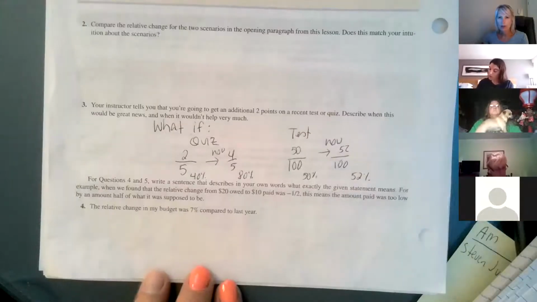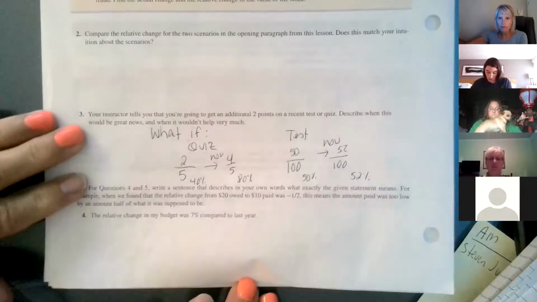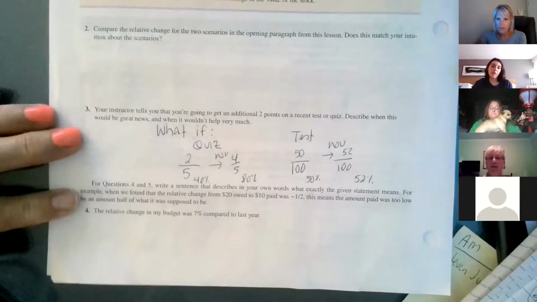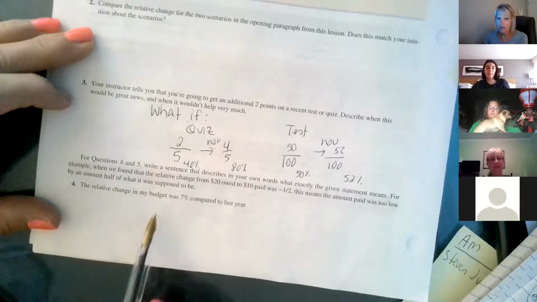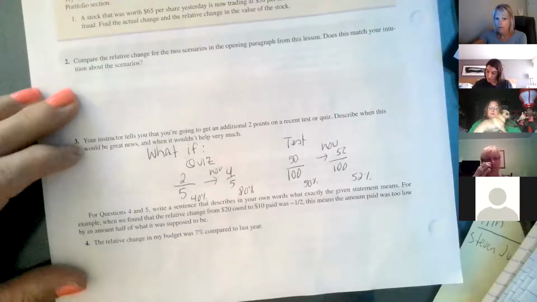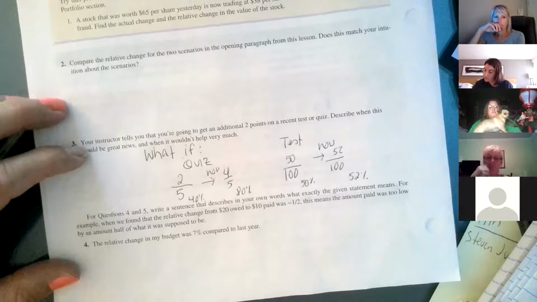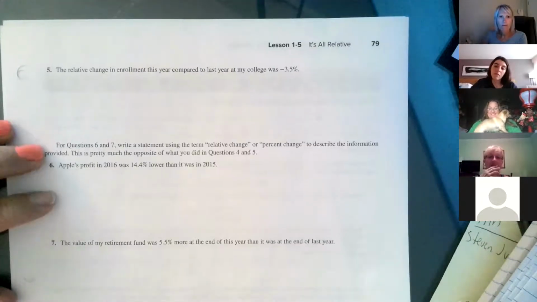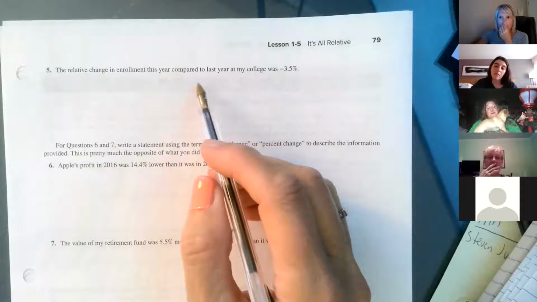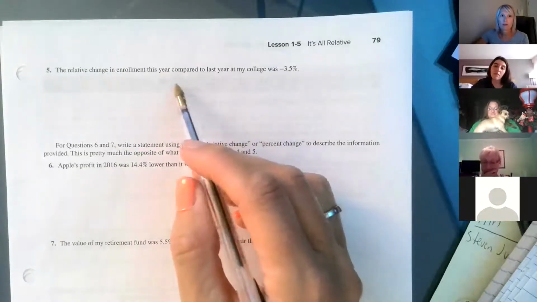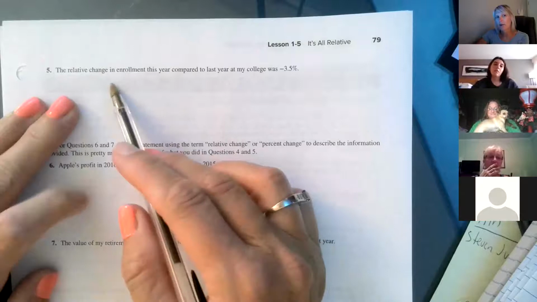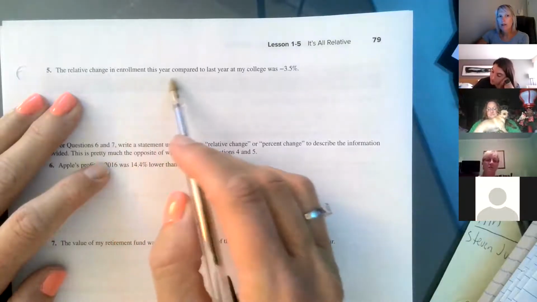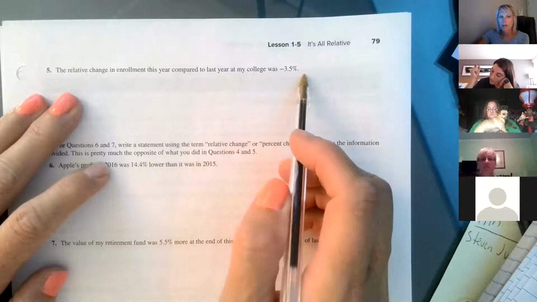Anybody want to try one? I'm trying to understand what you just said. Well, let's read it. Number 5 was, well, back in the day, FAFSA used to cover all my college tuition. Now I had to get student loans. So the price went up. Right. But this was enrollment, right? So number 5 says the relative change in enrollment last year was negative 3.5%.